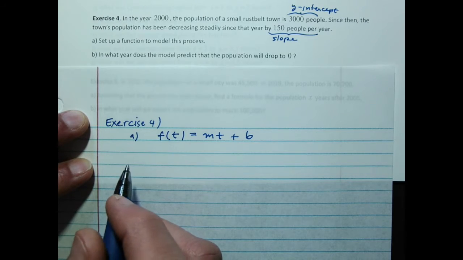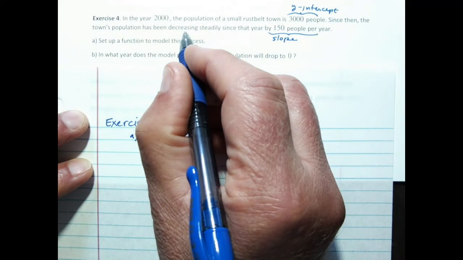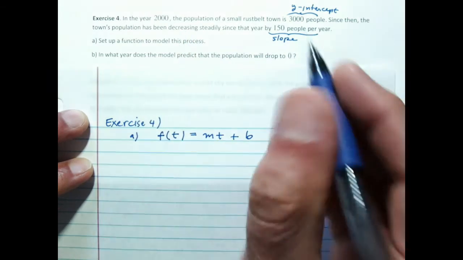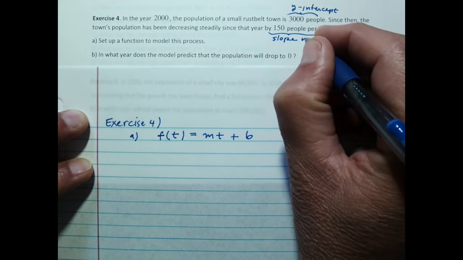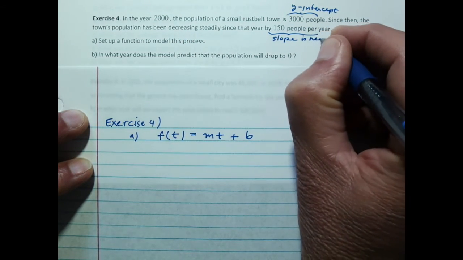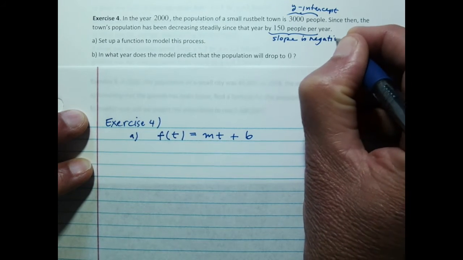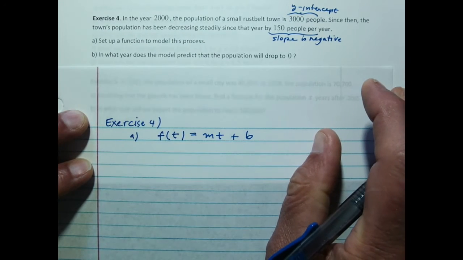And it's decreasing, right? The population is decreasing, so the slope is negative. We gotta watch out for those negative slopes when they come up.